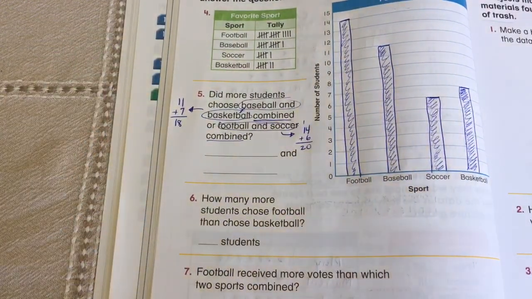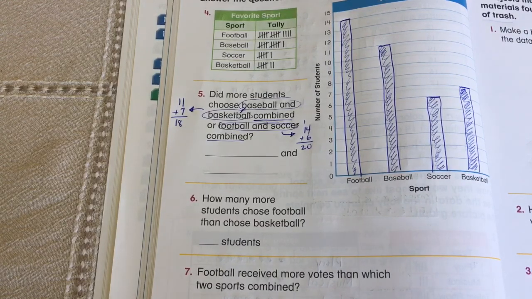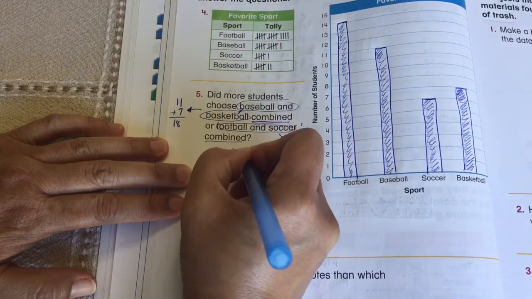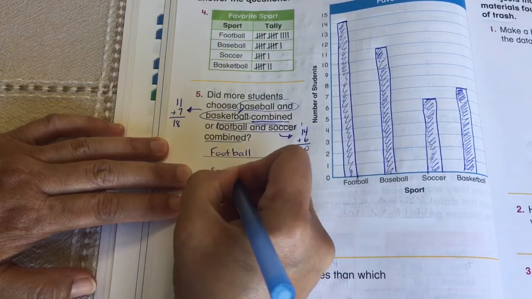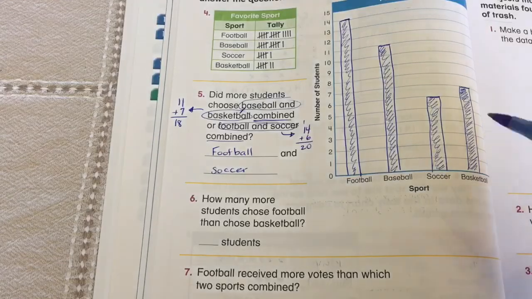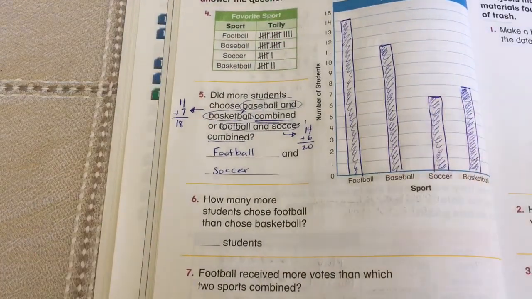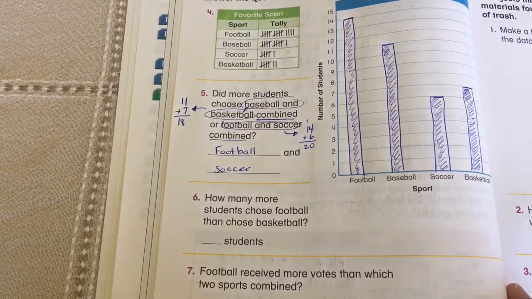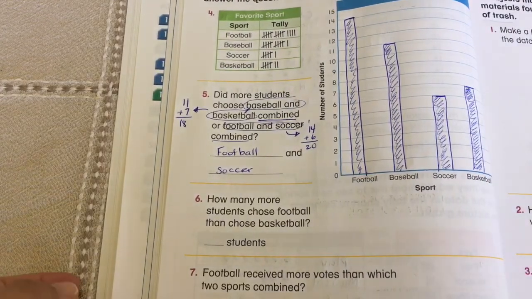So did more students choose baseball and basketball or football and soccer? They chose football and soccer. Is that what you had? I hope so. If so, yay, thumbs up, good job. And if you didn't, take a close look again. Find out what your mistake was and then change it and write the correct answer. You can always pause and go back if you need to.